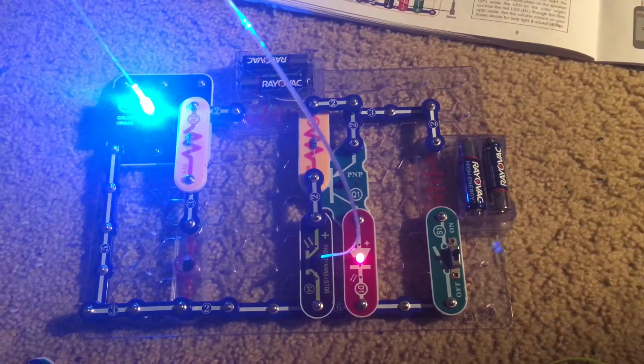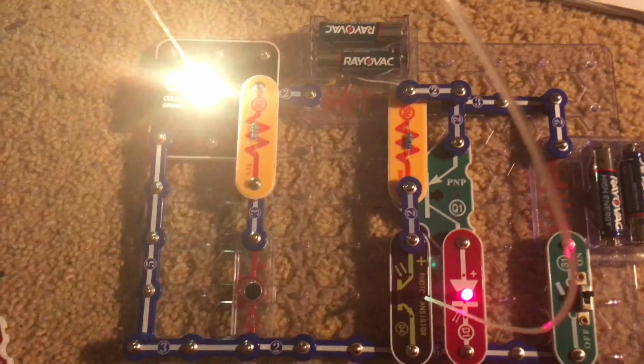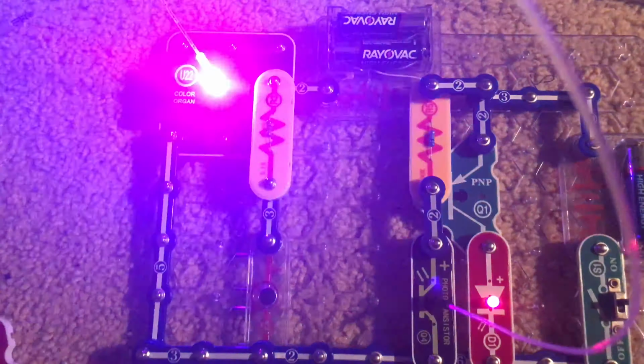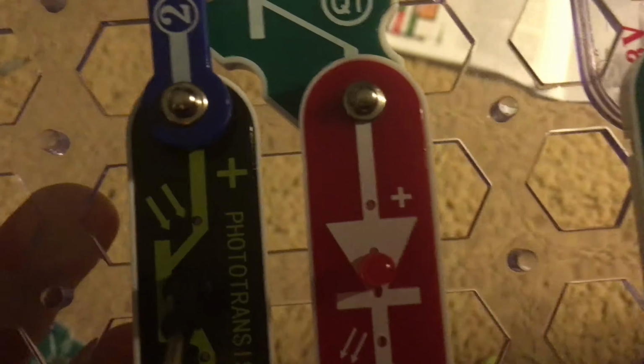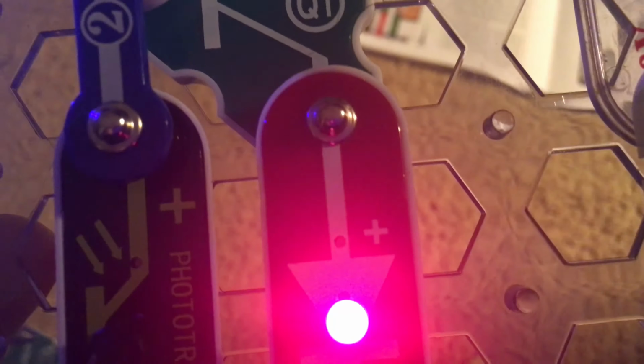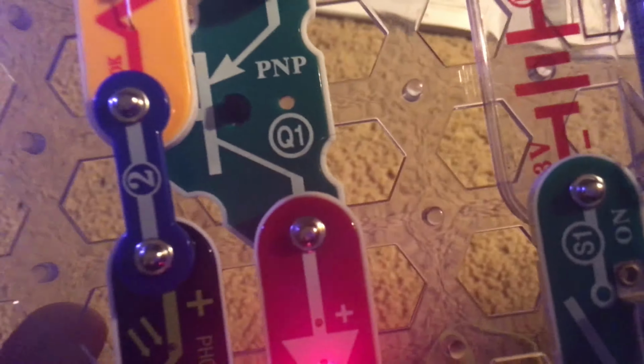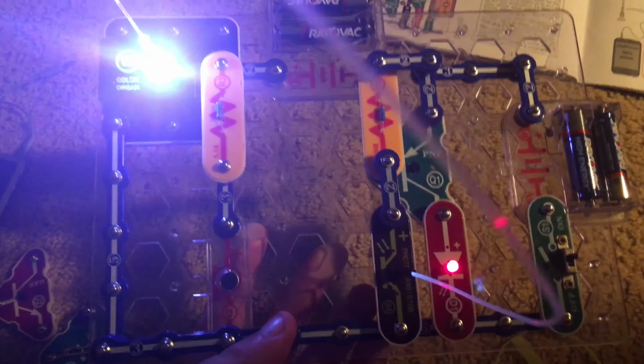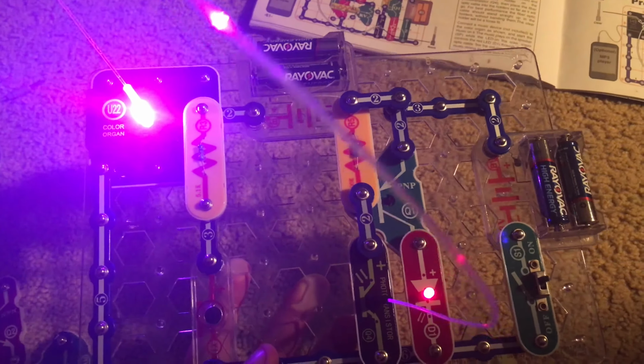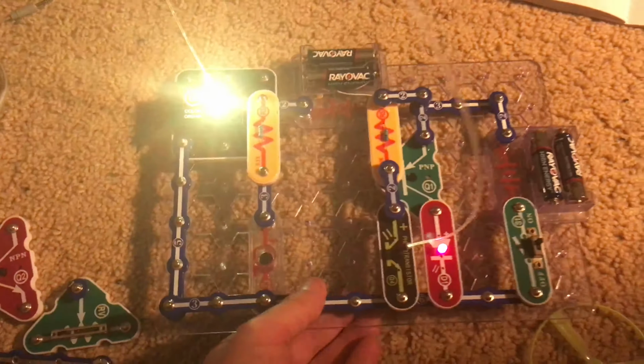Nothing happens, although when I'm talking, the microphone picks up my voice and the color organ changes colors. Also, look at the red LED as I continue to talk. I could also blow into the microphone, but as long as the color LED is on, the red LED will be on as well. But my voice is once again changing the colors on the color organ.